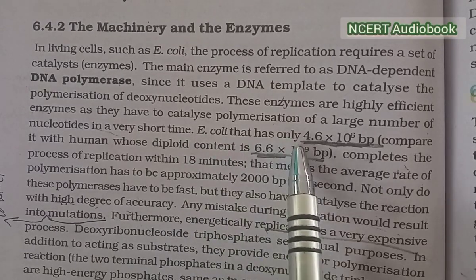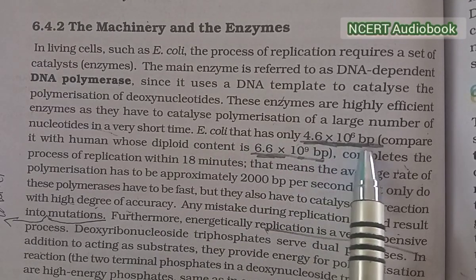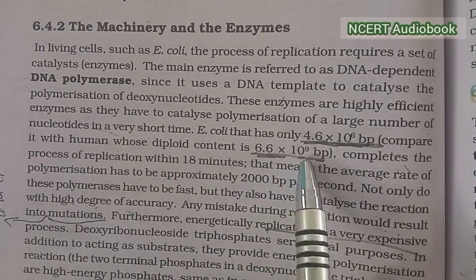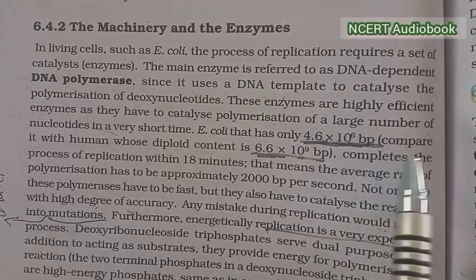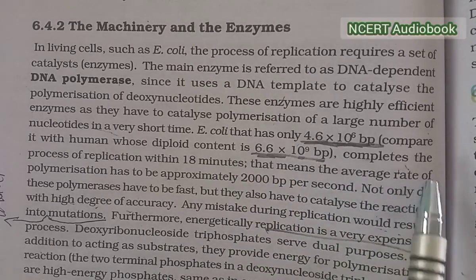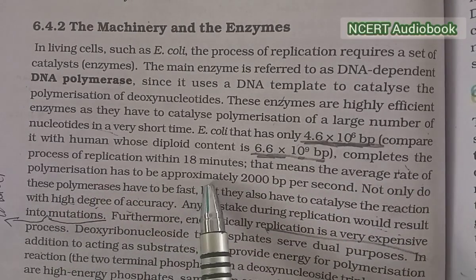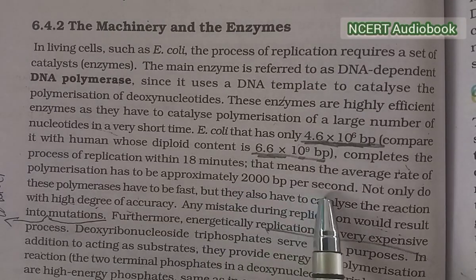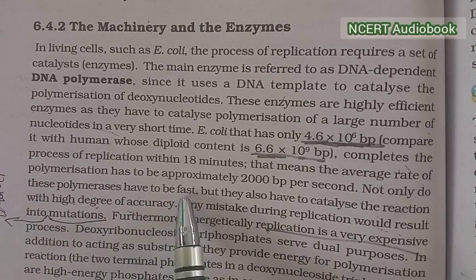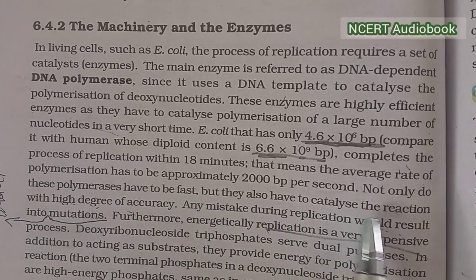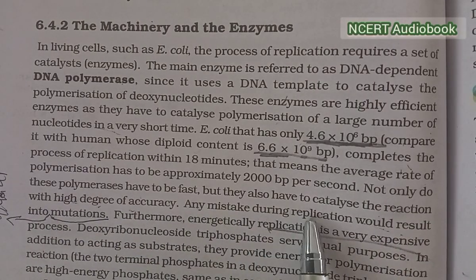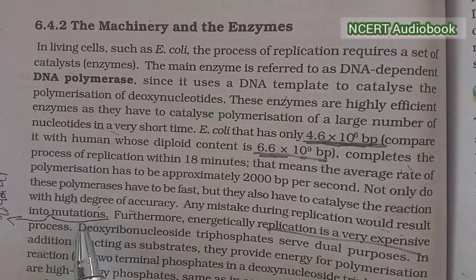E. coli, which has only 4.6 × 10^6 base pairs, completes the process of replication within 18 minutes, compared with humans, whose diploid genome contains 6.6 × 10^9 base pairs. That means the average rate of polymerization has to be approximately 2000 base pairs per second. Not only do these polymerases have to be fast, but they also have to catalyze the reaction with a high degree of accuracy. Any mistake during replication would result in mutation.